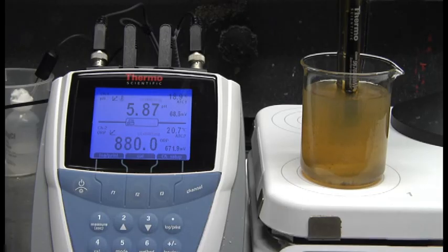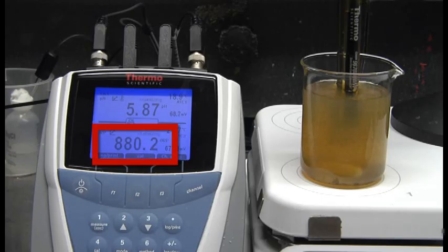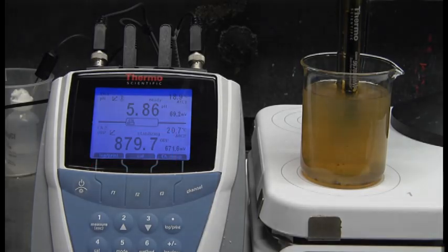Now it looks like the ORP level has leveled out around 80 millivolts. So this is a good indication that residual chlorine dioxide is likely present. But in order to confirm this, we're going to perform a residual analysis test to determine the residual, and then from there we can calculate the demand of this water.